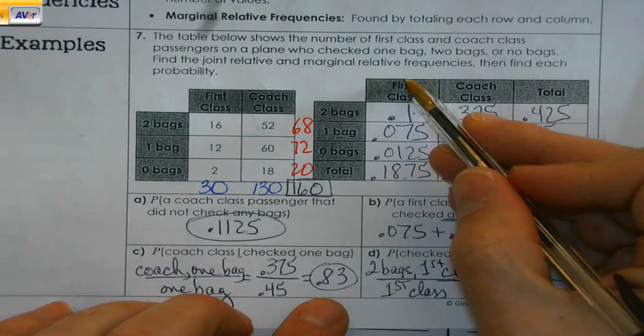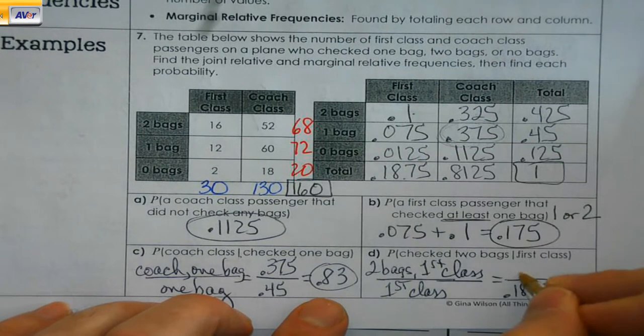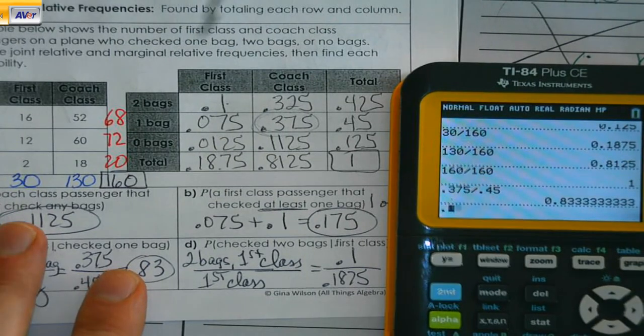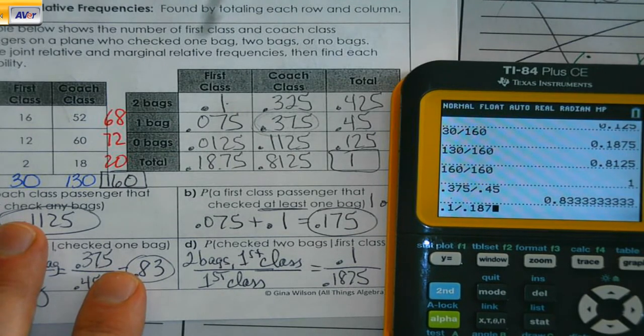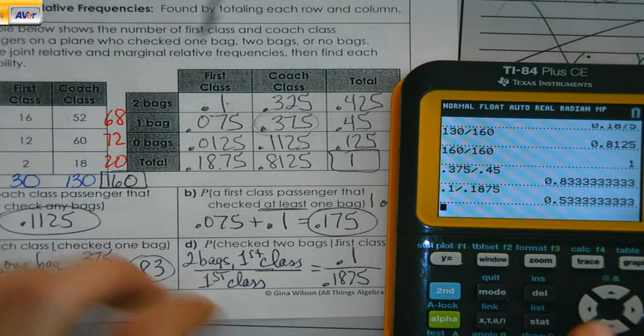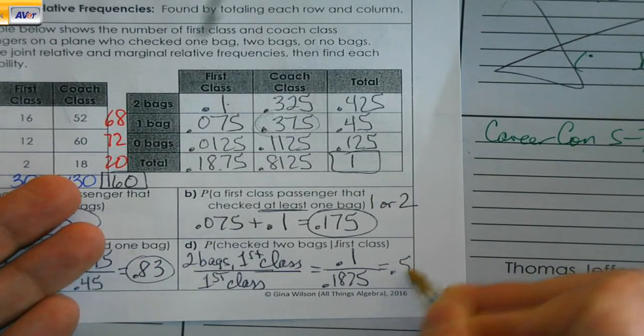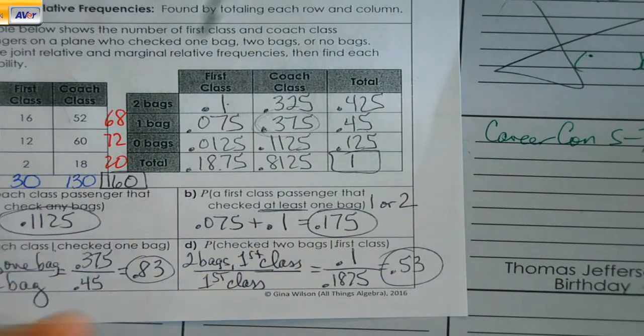Two bags, first class. And get my percentage, or my decimal version of it.